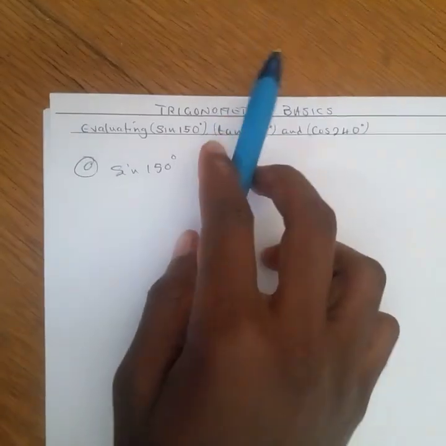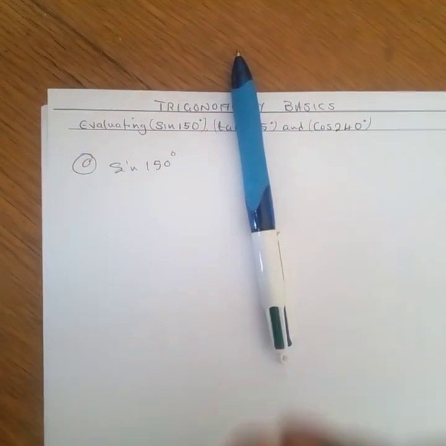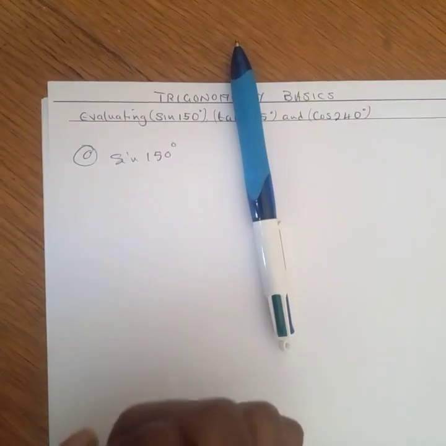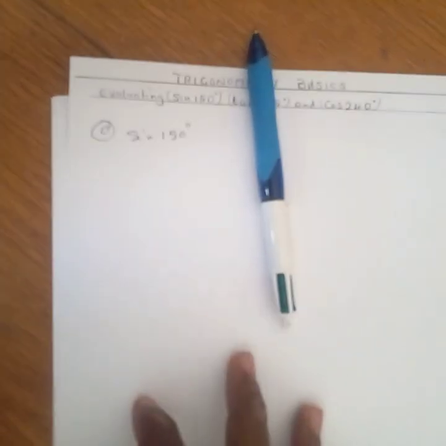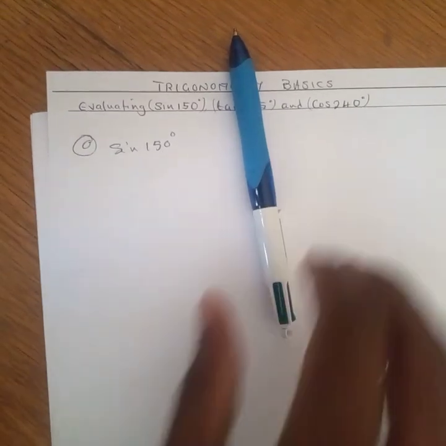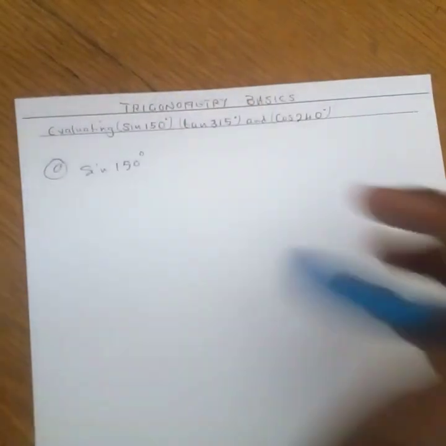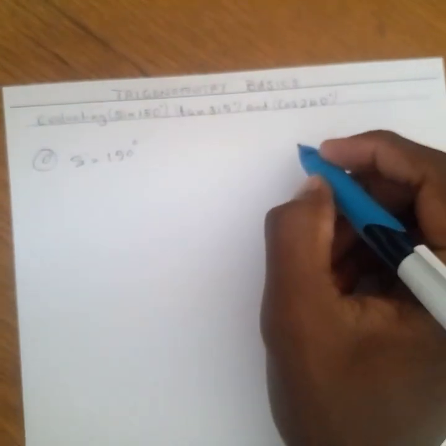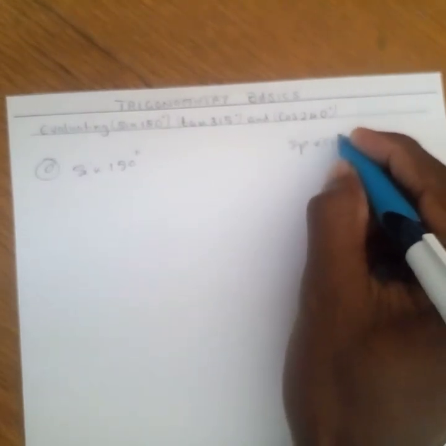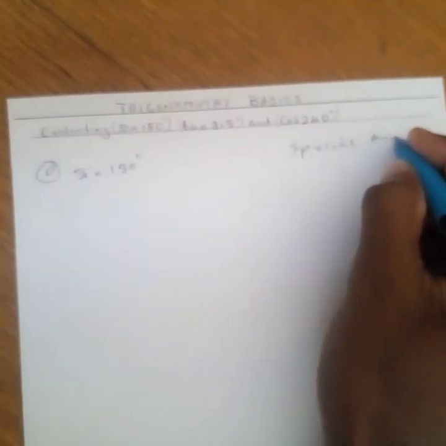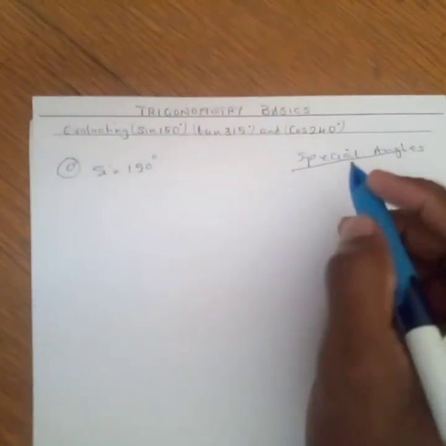So the thing that you need to understand is, do you remember the special angles? If you remember the special angles, then evaluating this will be simple. So let us remind ourselves first by drawing the two triangles of the special angles. The two triangles of the special angles are very important for you to remember. If you have not mastered them, you need to master them.